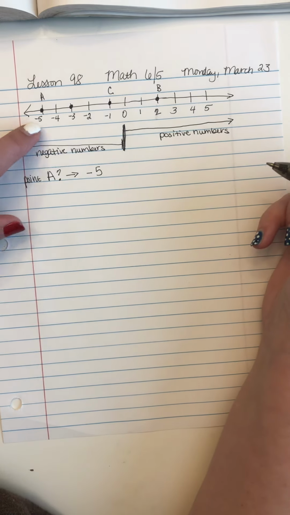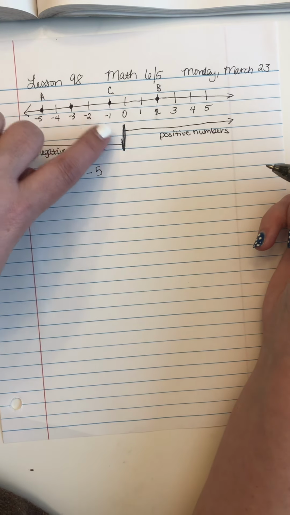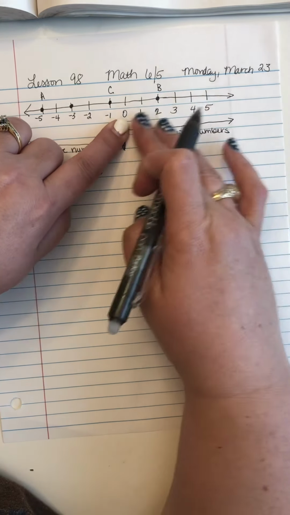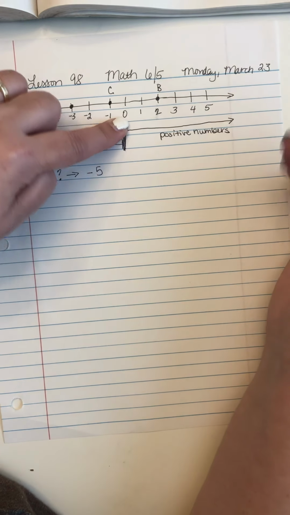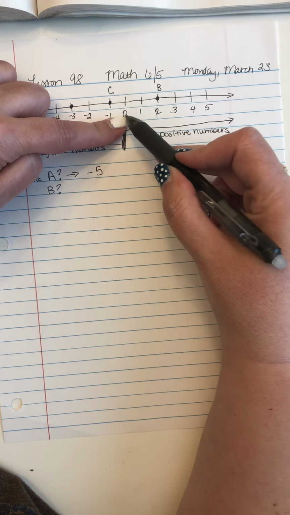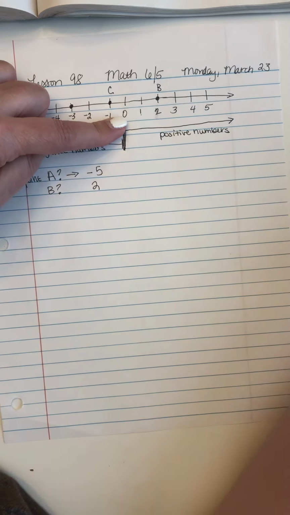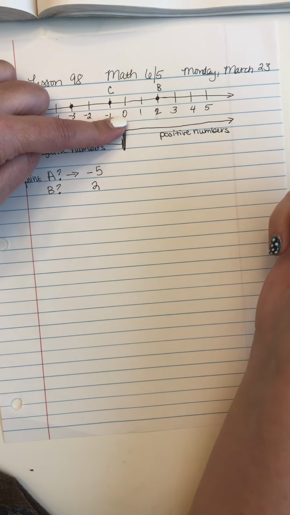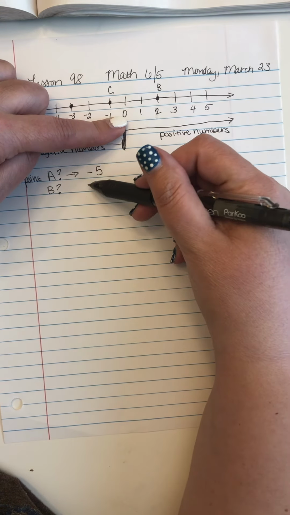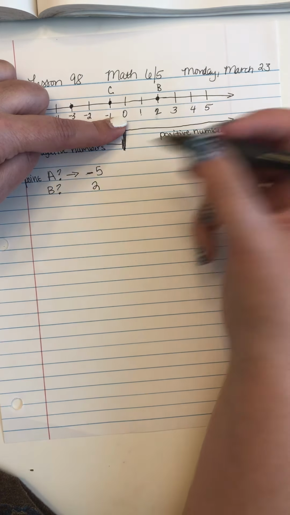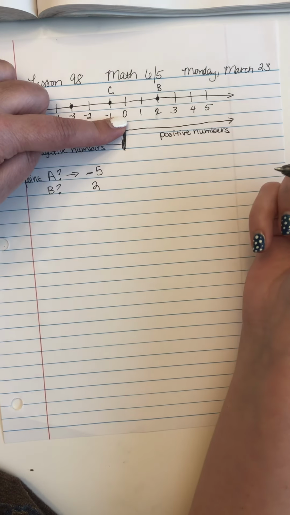Now if I'm asked, what does point B represent? Notice I was on the negative side for A. Now I'm moving to the right side of 0 for B, which are my positive numbers. So what number does point B represent on my number line? Point B represents 2. That is a positive 2. You don't have to write a plus in front of it. You just write 2, and we know that it's positive. If it's a negative number, notice we write the negative sign or the minus sign in front of it. For a positive number, I can just write the number.